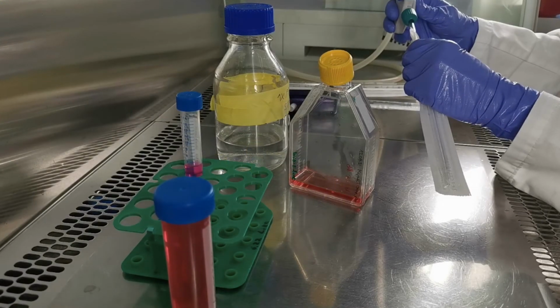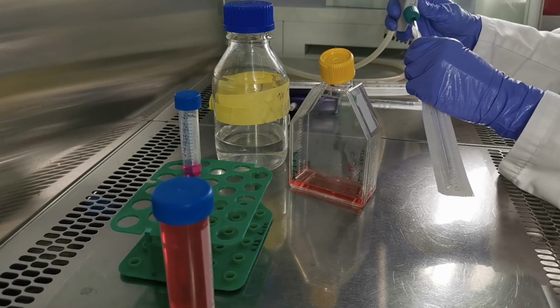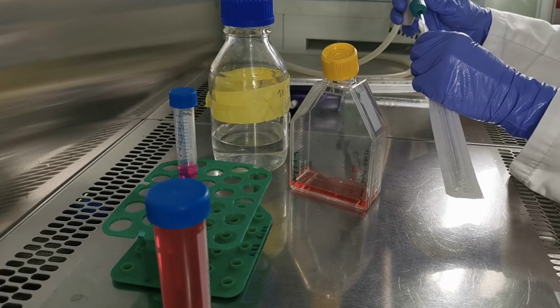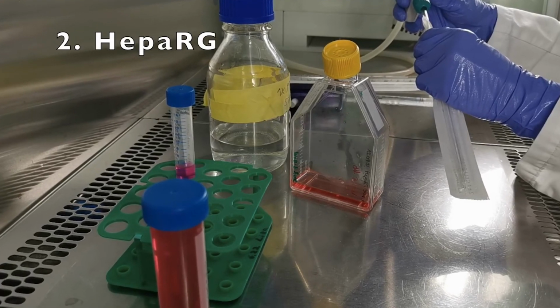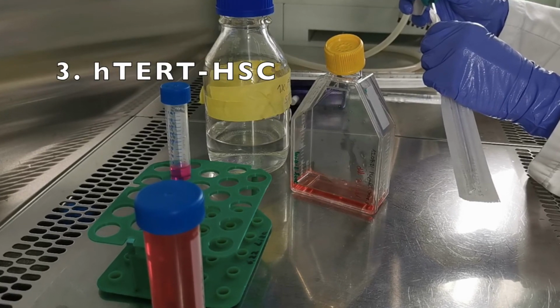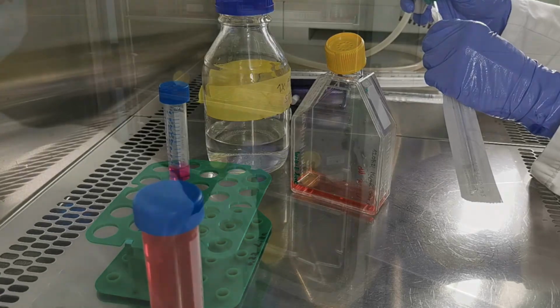The same trypsinization procedure will be performed for the HepaRG and the stellate cells. The HepaRG will be trypsinized second, as they are the second fastest to detach from the flask, and then the stellate cells will be trypsinized last, as these detach the quickest.